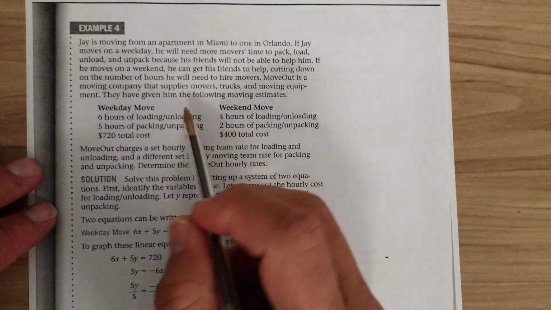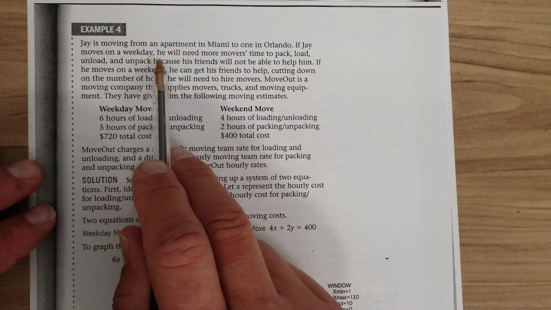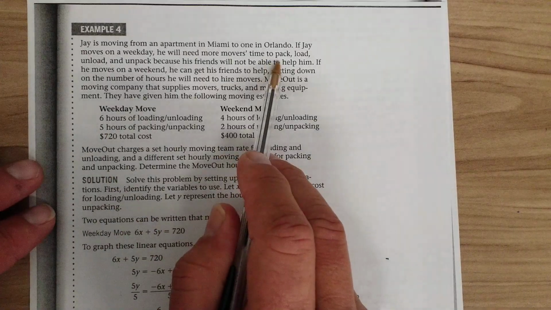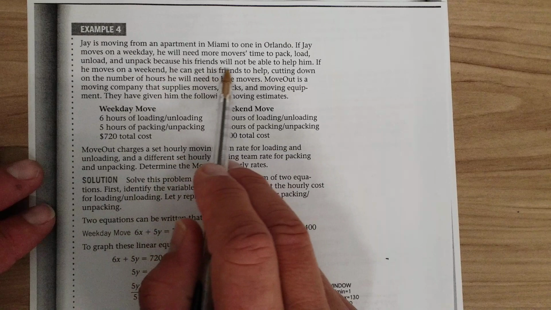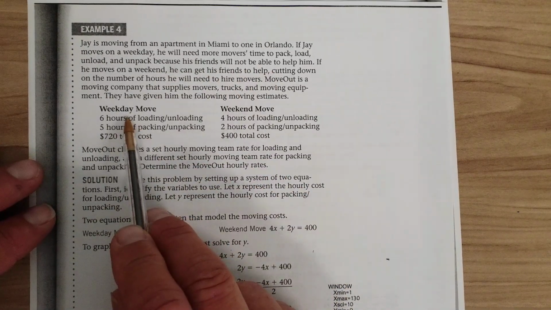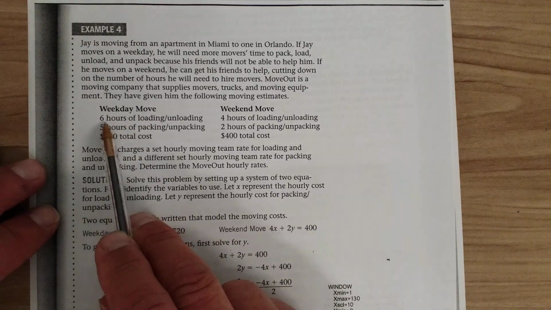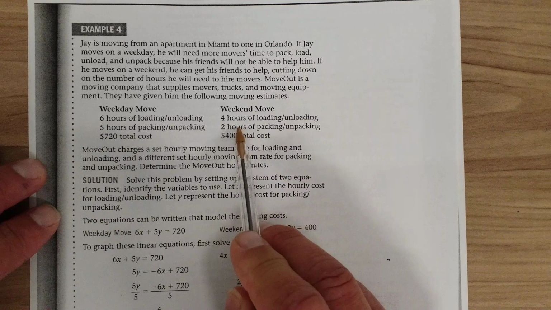Okay, part 2 of the video. Jay is moving from an apartment in Miami to one in Orlando. If Jay moves on a weekday, he's going to need more movers' time to pack, load, unload, and unpack because his friends will not be able to help him. So a weekday move is going to take more time because his friends are not going to be available. On a weekend, he'll have his friends there.